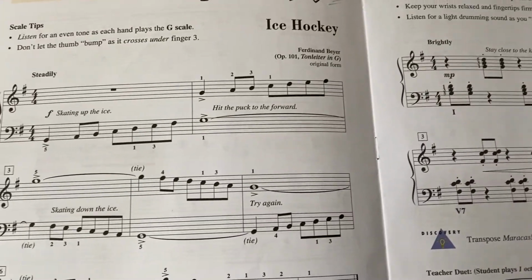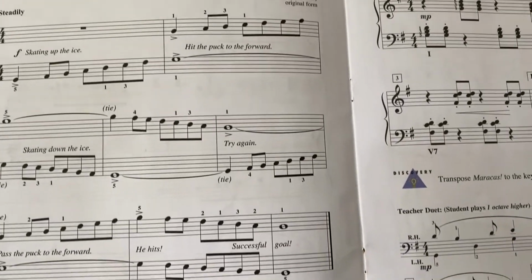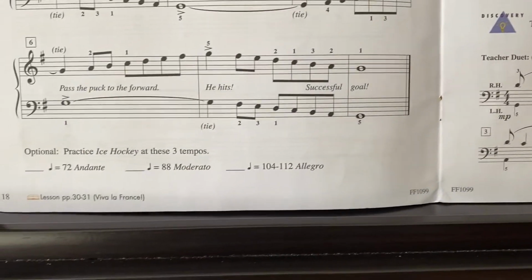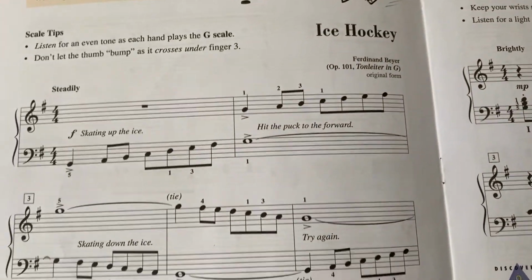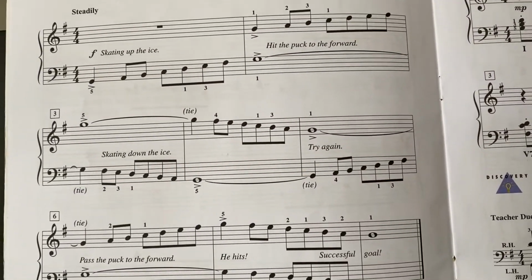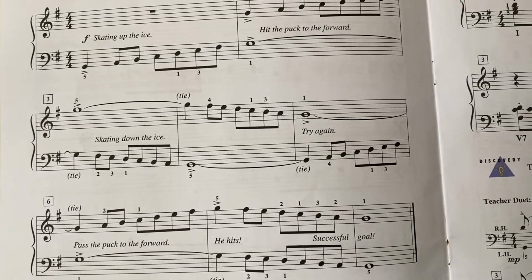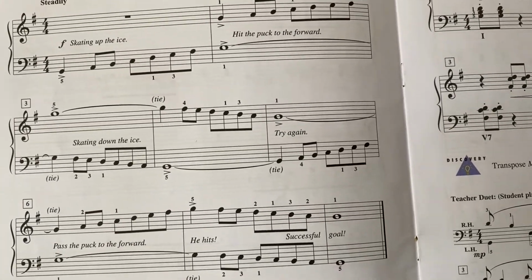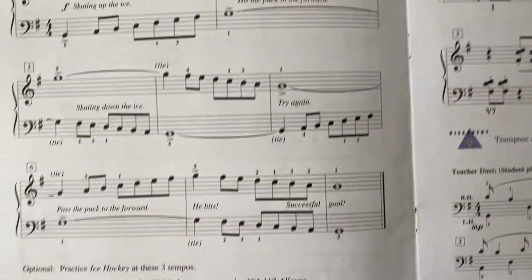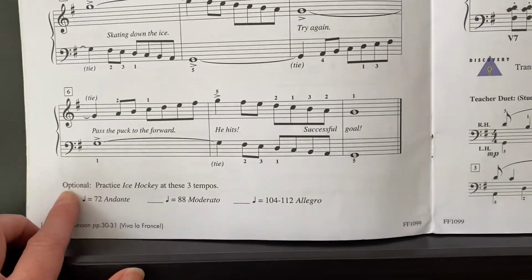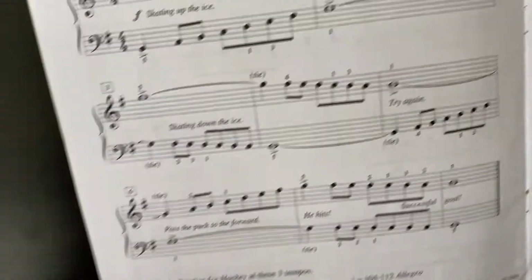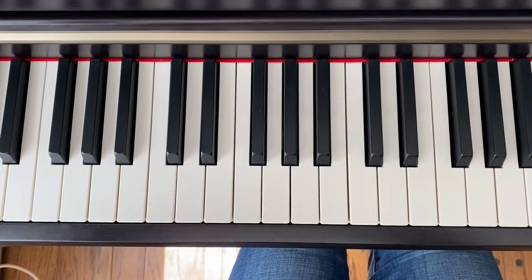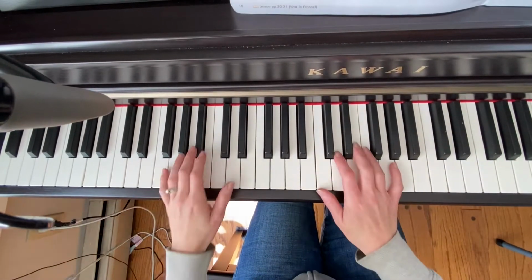So, all right, our next page that we're going to do is technique, page 18. This is ice hockey. So we're working with our G scale again. 1, 2, and 3, and 4, and 1. So this is very similar to another thing that we've done with the C scale. And again, it's going to have you play slow, moderate, and then fast as you get better and better at it.